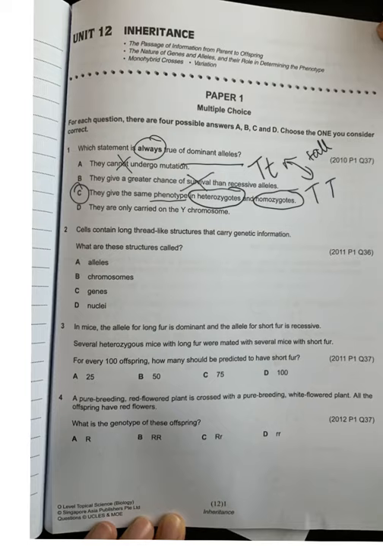Question 2. Cells contain long thread-like structures, the so-called chromatin, that carry the genetic information. So what are these structures called? The long thread-like structures, the chromatin, when they become compact together, look like a chromosome. So the answer is B.